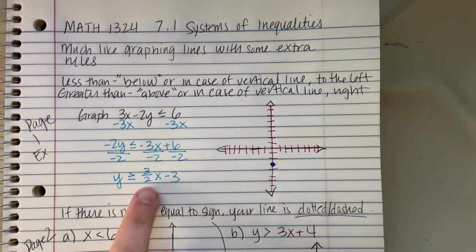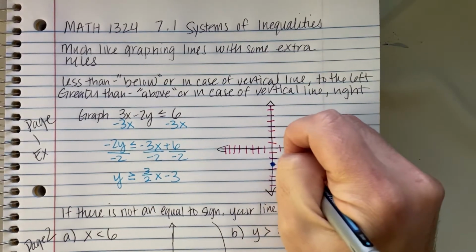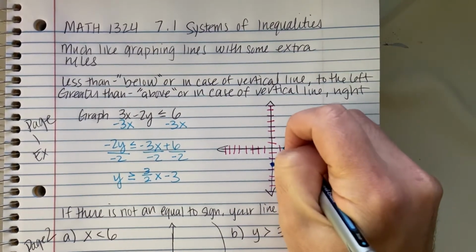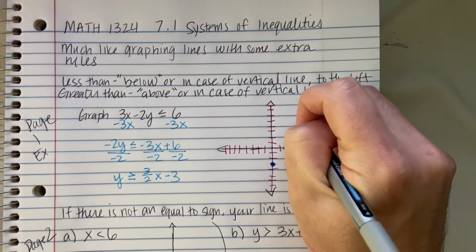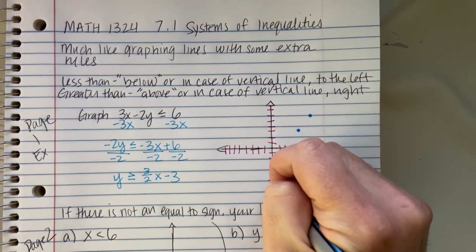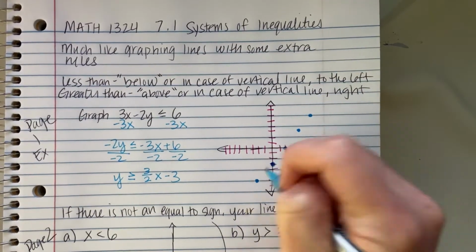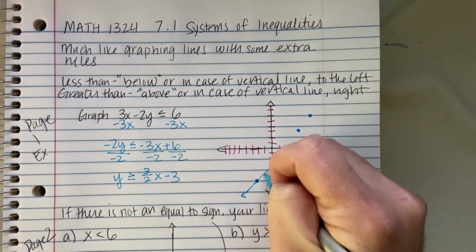Now this is a rise over run slope, so that's up 3 over 2, up 1, 2, 3, to the right 2 because it's positive, and so on and so forth. I could also go down 3 and to the left 2, because remember negative divided by negative is positive. The point is I have a line.